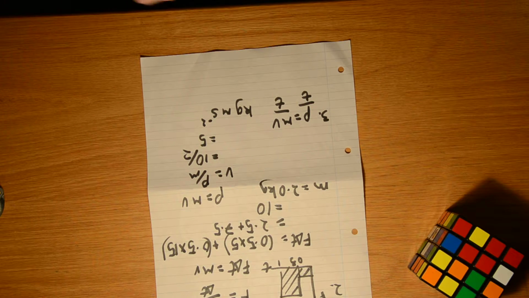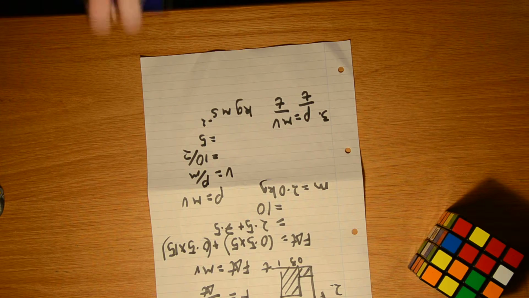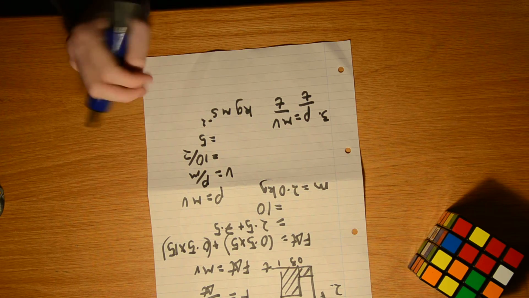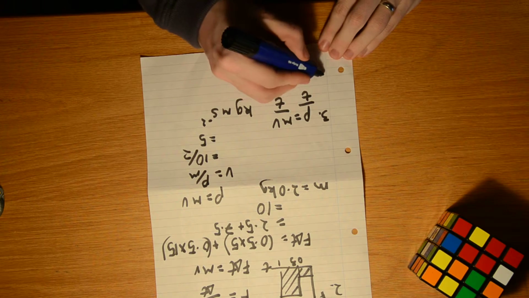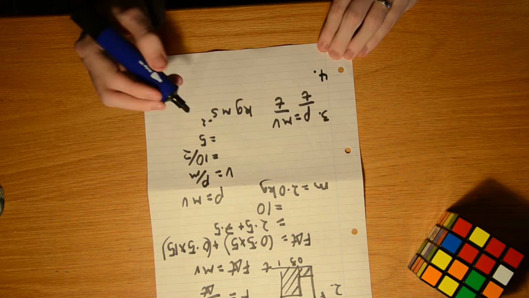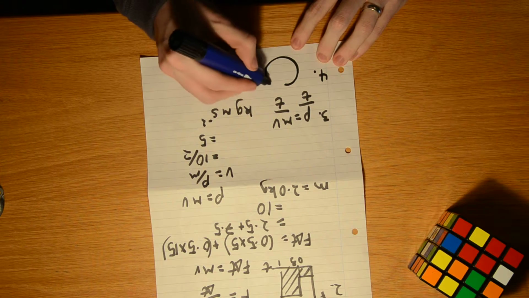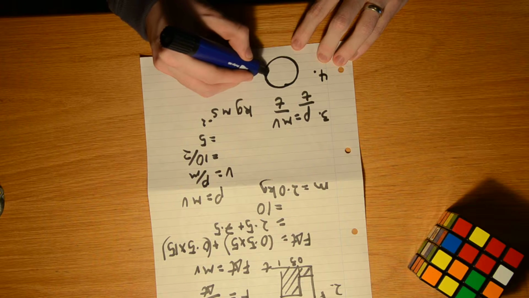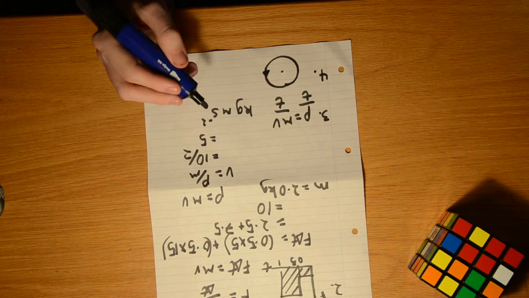Question number 4 then, and we're given 4 statements. There are 2 ways you can do this really. You can rule out 3 of them, or you can just go straight for the one that you know to be correct. So for question 4, it's talking about the characteristics of an object moving in a circle with uniform speed. So there's our situation there. There's our particle going around the circle with uniform speed.